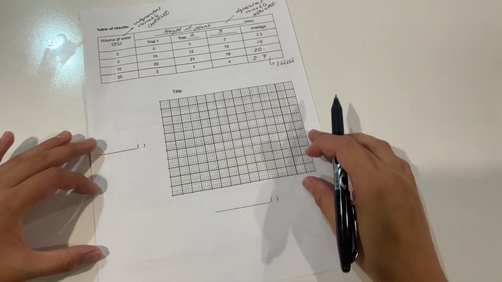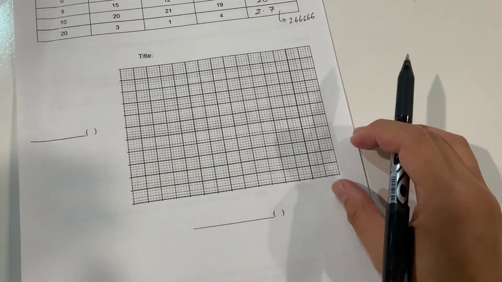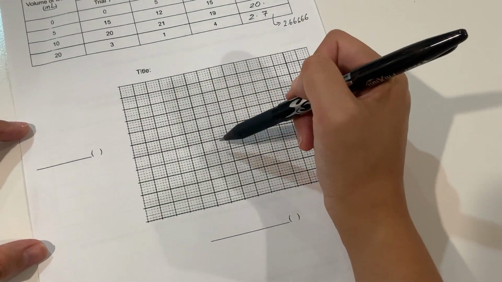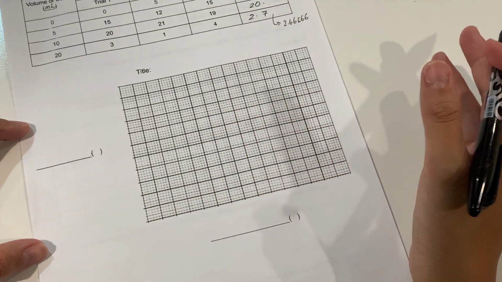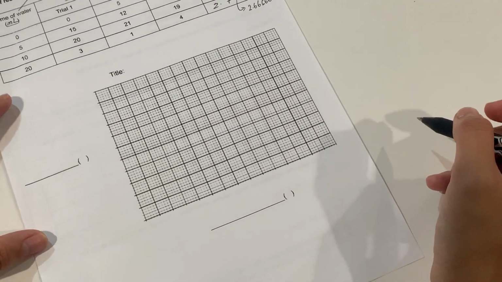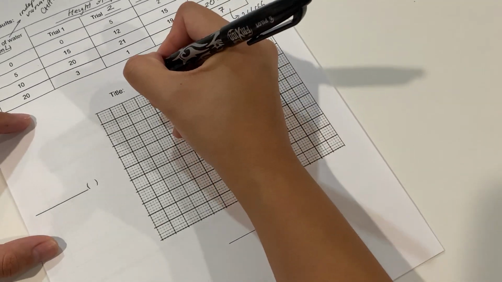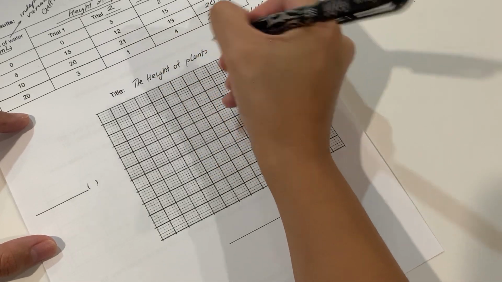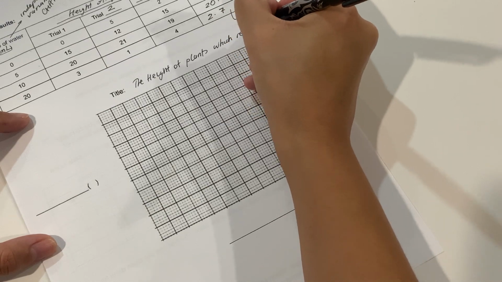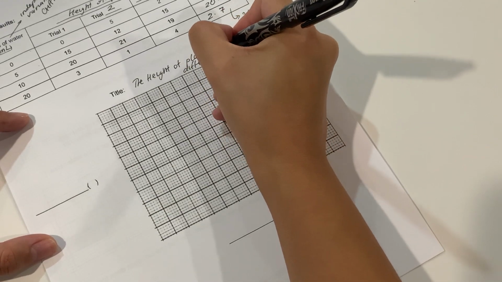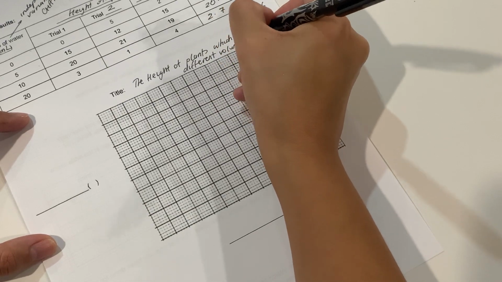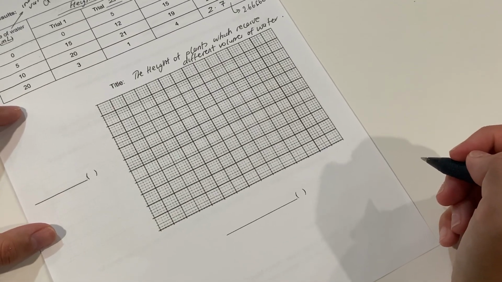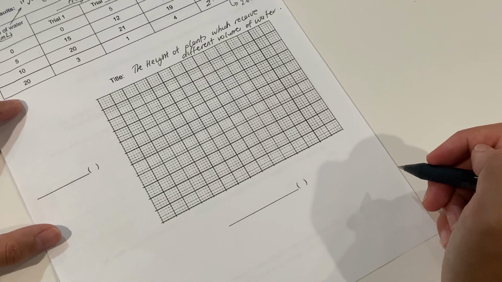All right, so let's get straight into the graph side of things, and I'll zoom into that. So first of all, a graph needs a title, and the title must show what the graph is showing. So you have to have an appropriate title. And for me, I'll probably write in this title, the height of plants which receive different volumes of water, because that's what the graph is showing.